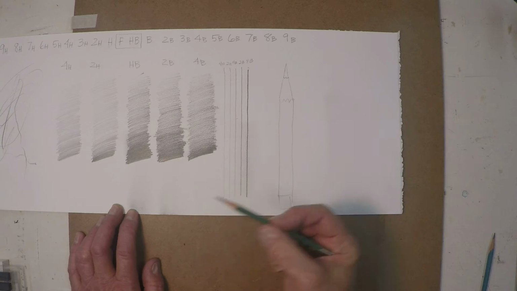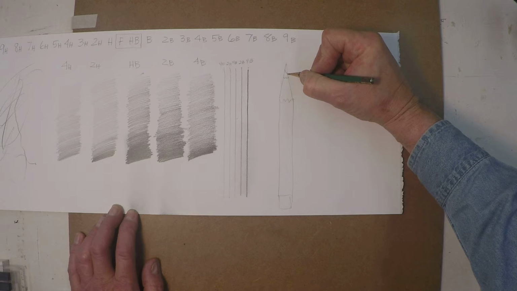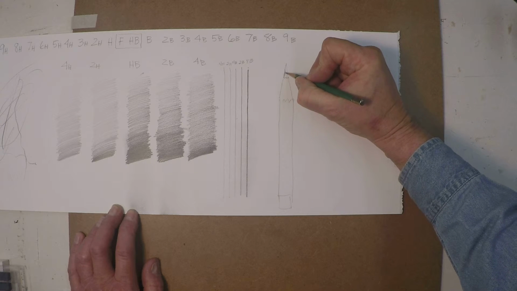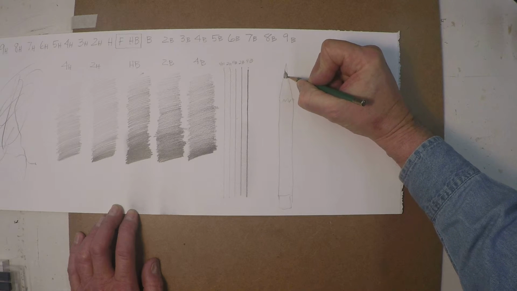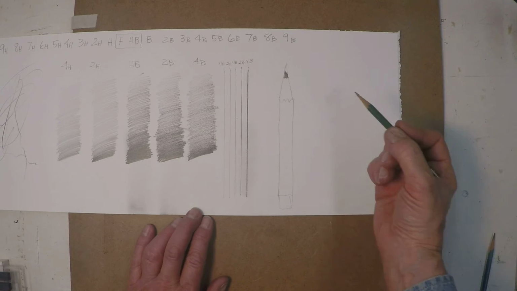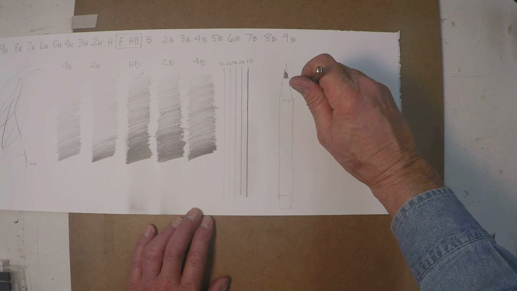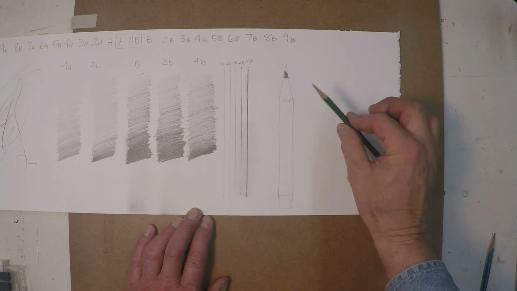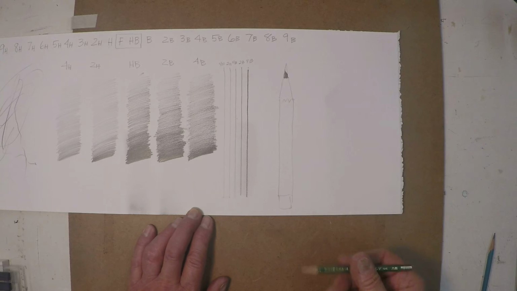Now as you draw with these, what happens to the point is it will wear on an angle about like this. So if I was to color this in, this would be about what you have left on the lead when you have a dull pencil. It's about like that. Now, part of the reason for that is because nobody draws straight up and down, and so most of the time you're drawing on some kind of a 45-degree angle.